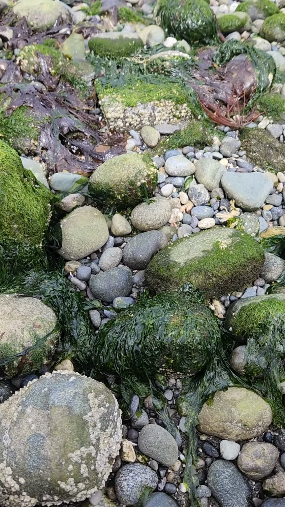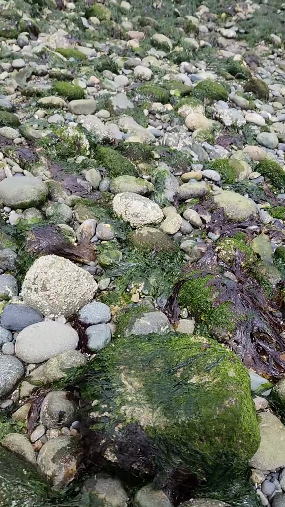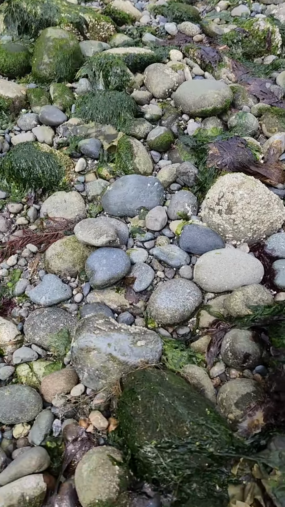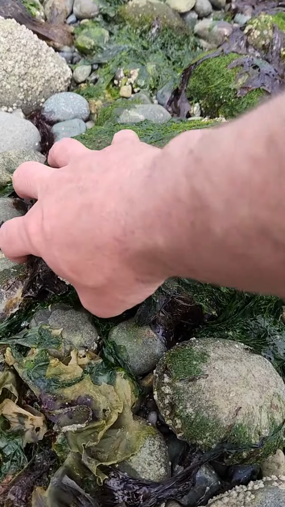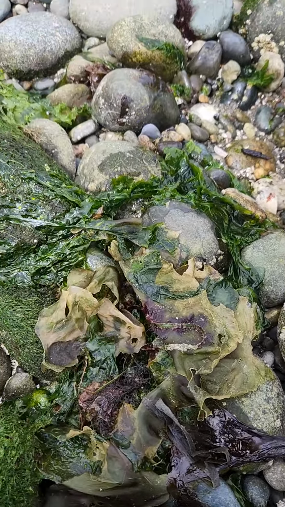barnacles, algae. These rocks are home to all those mentioned plant species, but also to all sorts of other creatures.